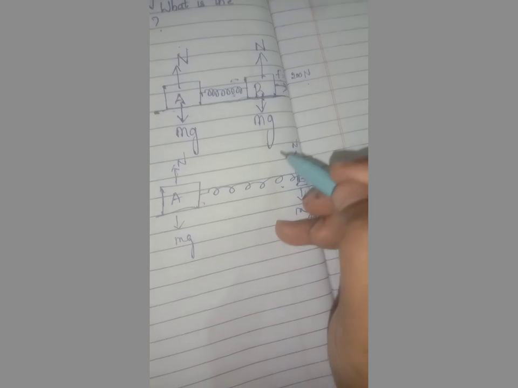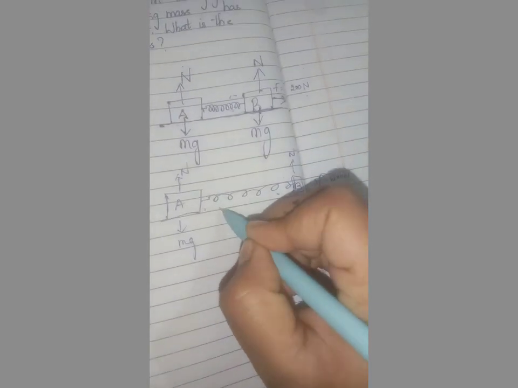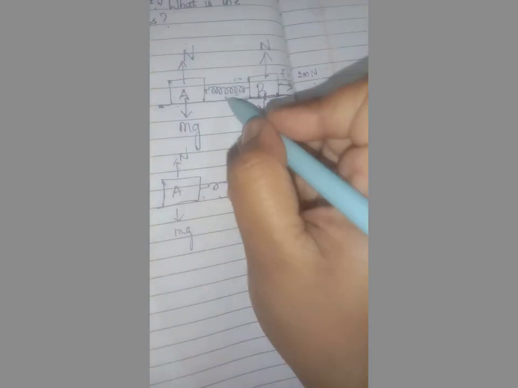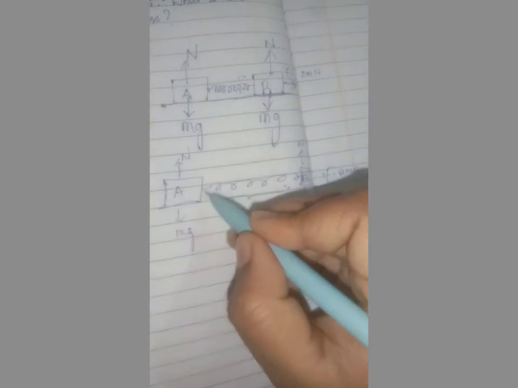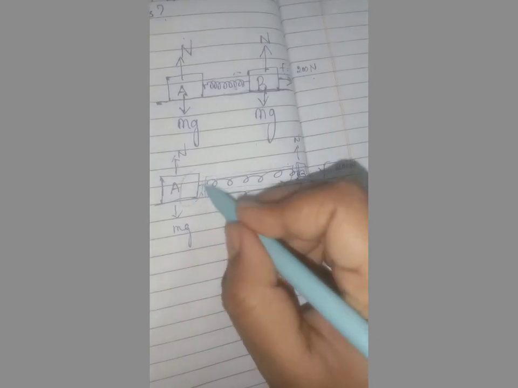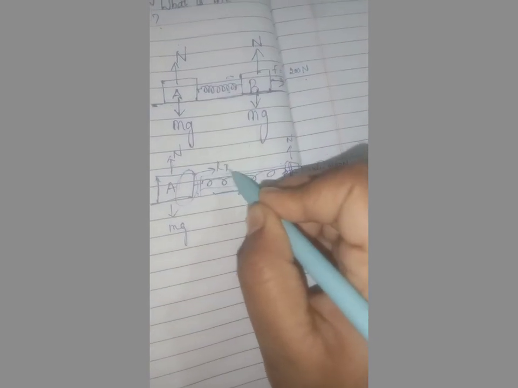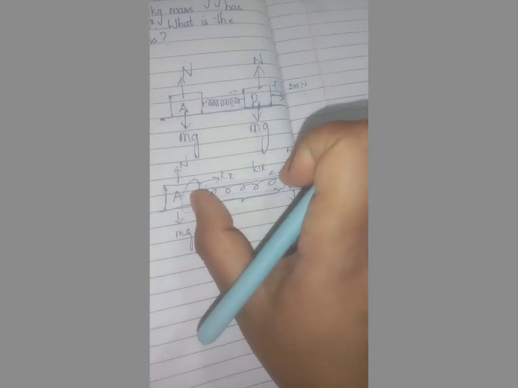Spring force tries to bring the elongated spring back to its original position, so it acts throughout the spring and acts on these blocks in the opposite direction, inwards.